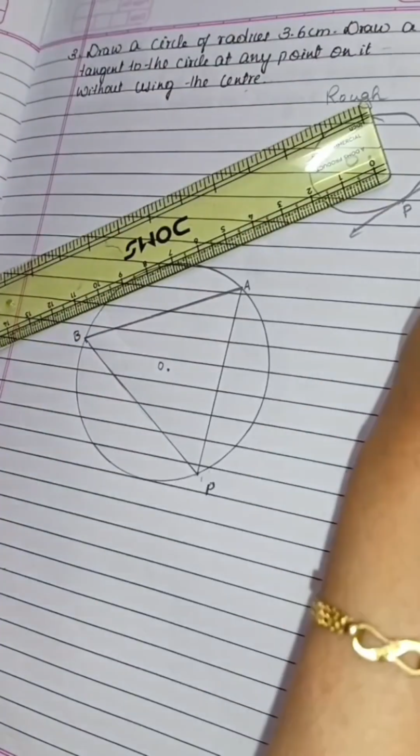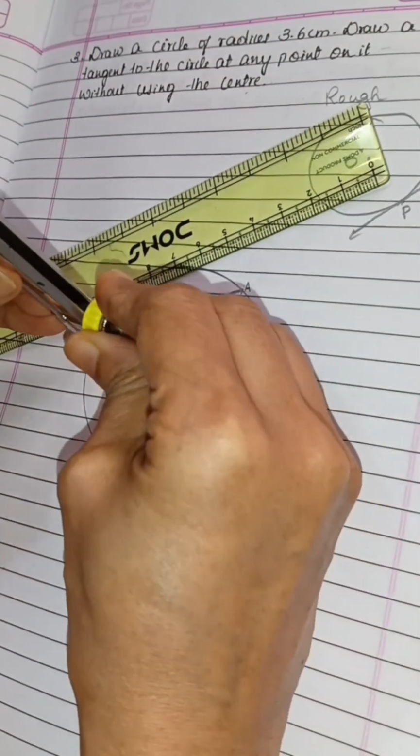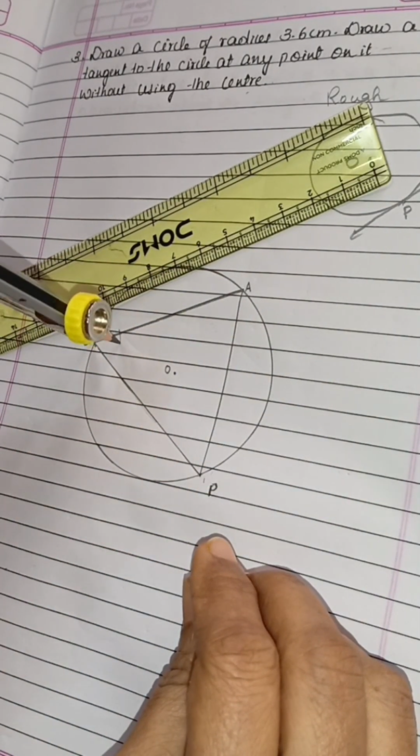Now, with the help of a compass, draw one arc at any measurement.